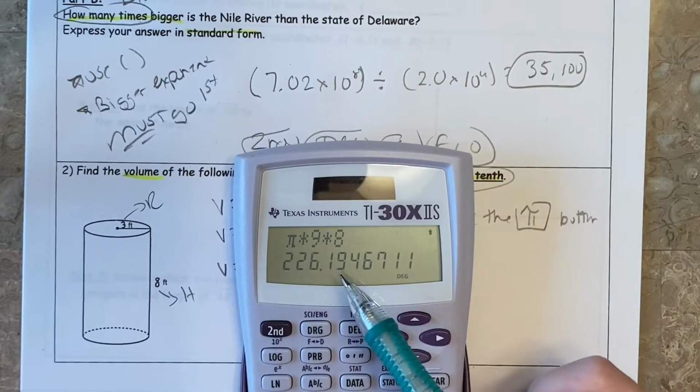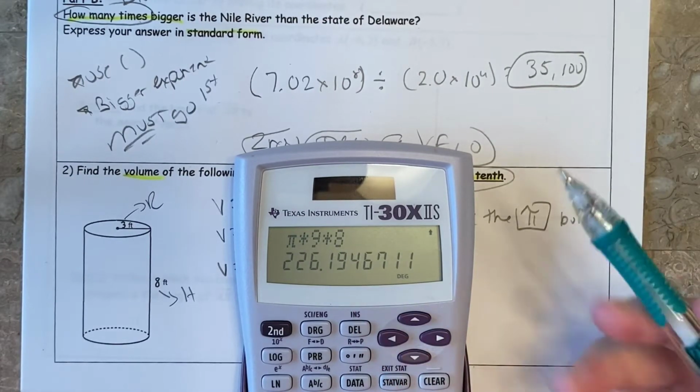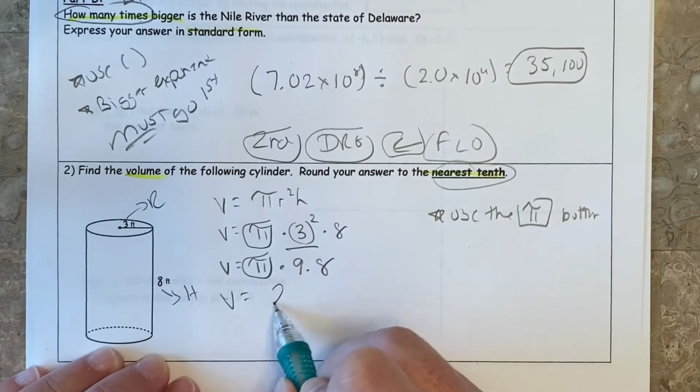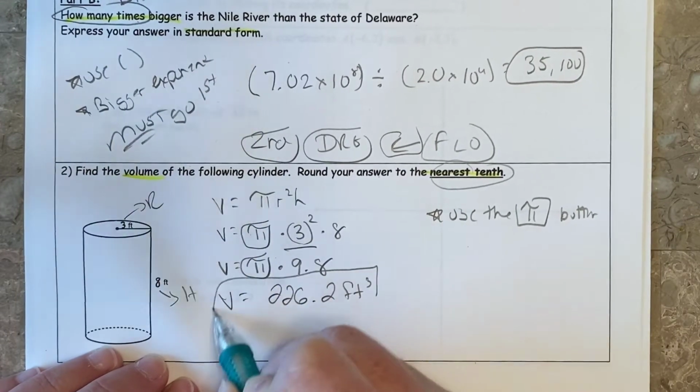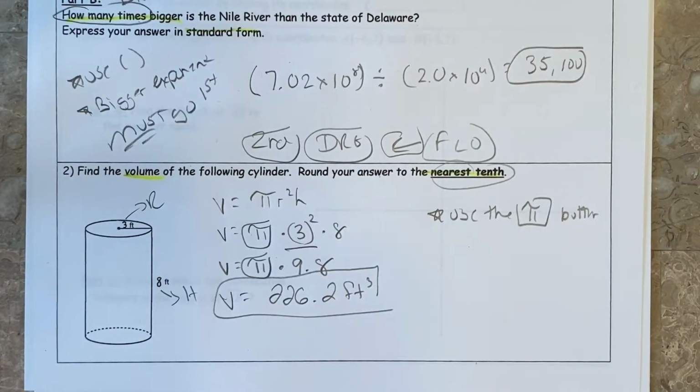We want nearest tenth. So tenths, hundredths. So that 9 is bigger than 5. Remember, 5 or more raise the score. So the 9 rounds the 1 up to a 2. So we have 226.2 feet to the third power. Okay, this is a 3D unit. All right, first 2 questions done.